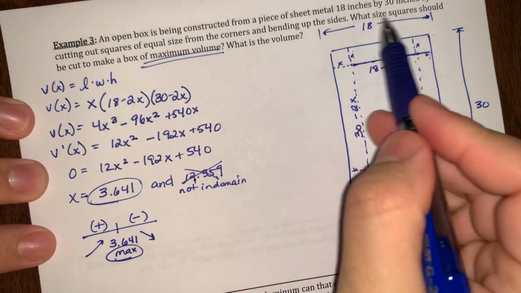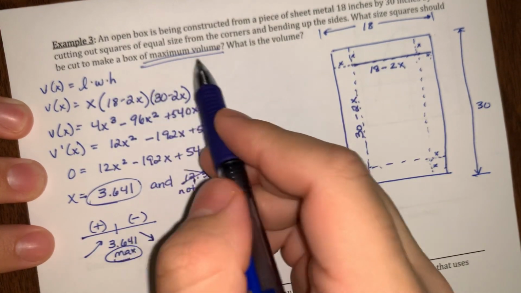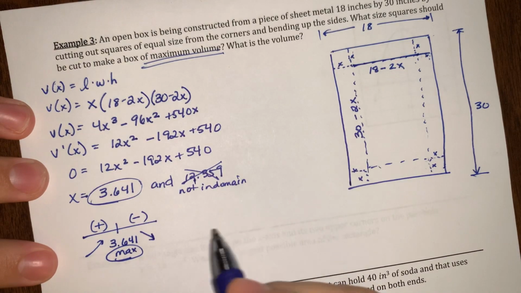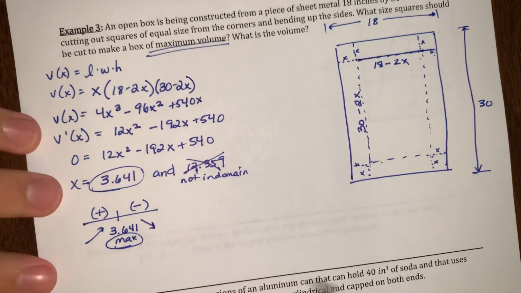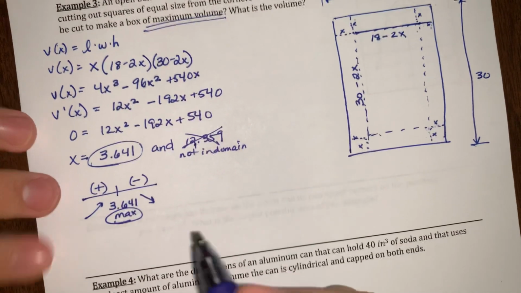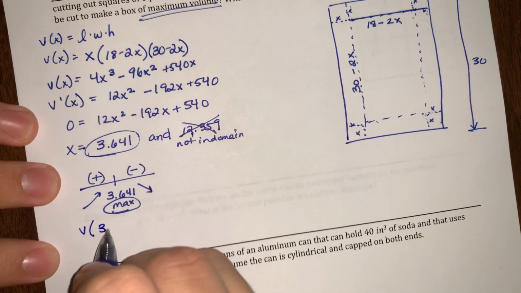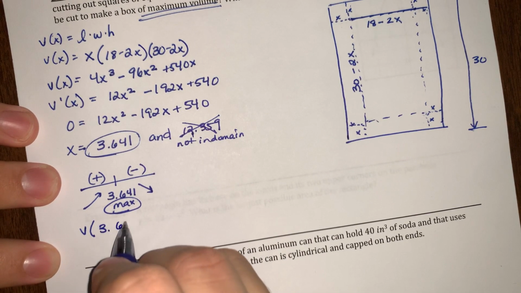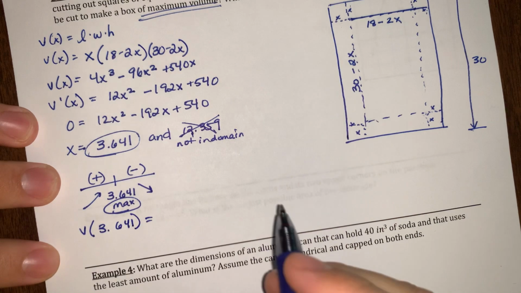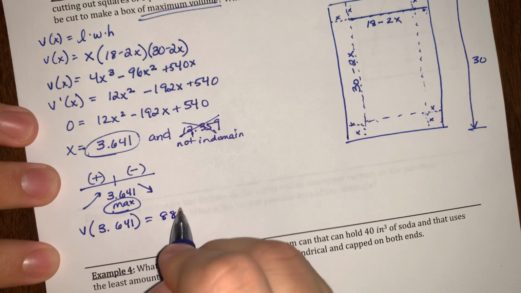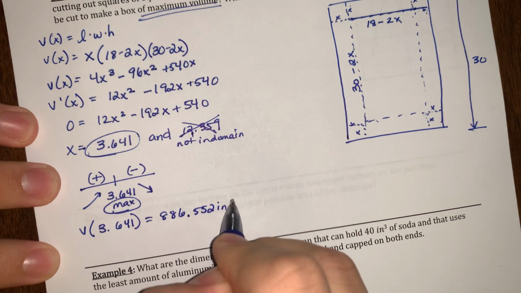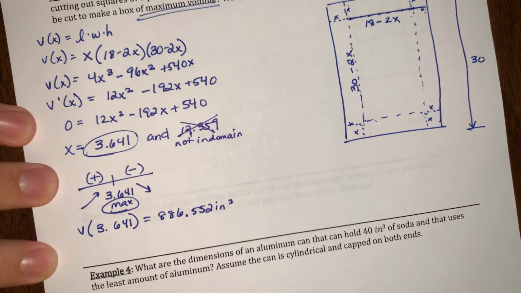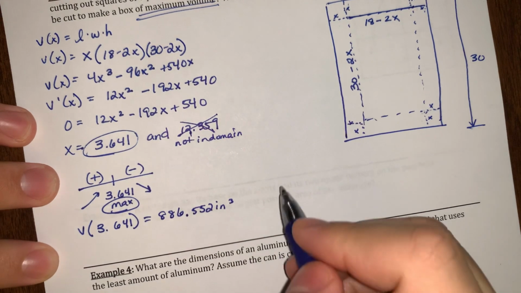So they say what size squares should be cut to make a box of maximum volume. So I know that the squares have to be 3.641 by 3.641, and then they're asking what is the volume. So I might as well just plug this into my original volume equation. So the volume when the x value is 3.641, that is going to be equal to, and if you put that in your calculator, you should get 886.552 inches cubed, right?